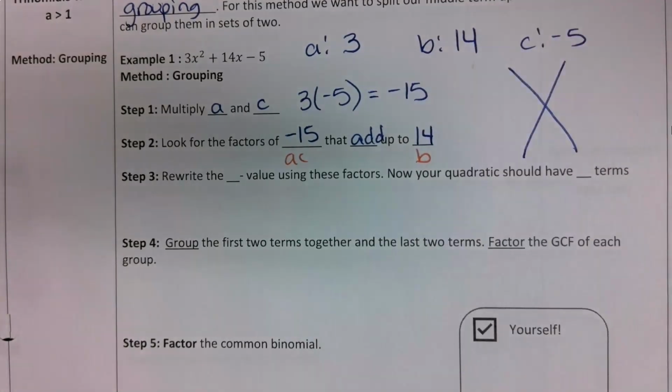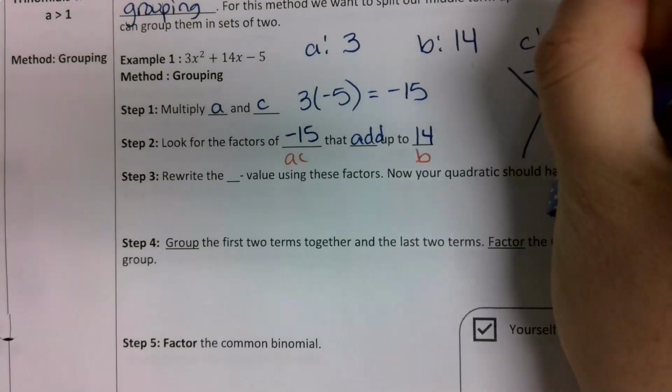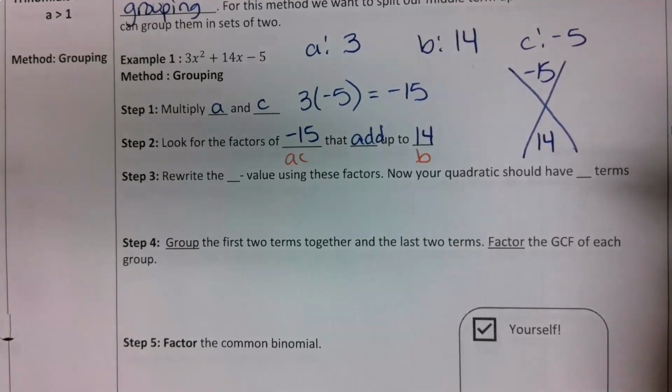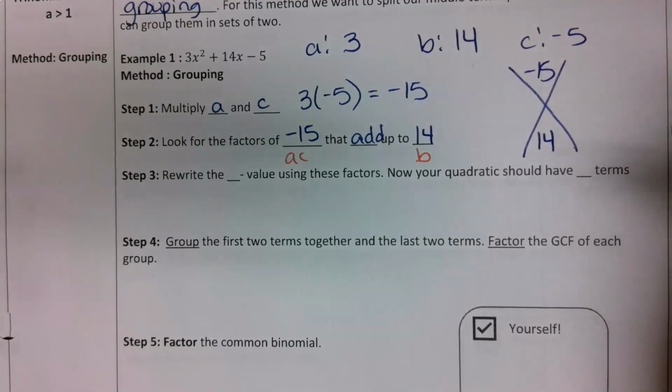Okay, so I'm going to write out my x. What number goes up top? And my number on the bottom? So what are my factors of negative 15 that add up to 14?